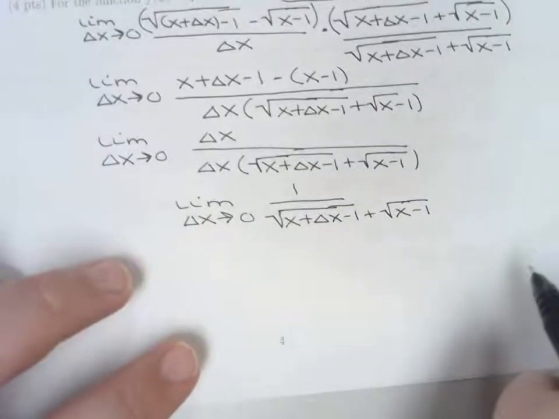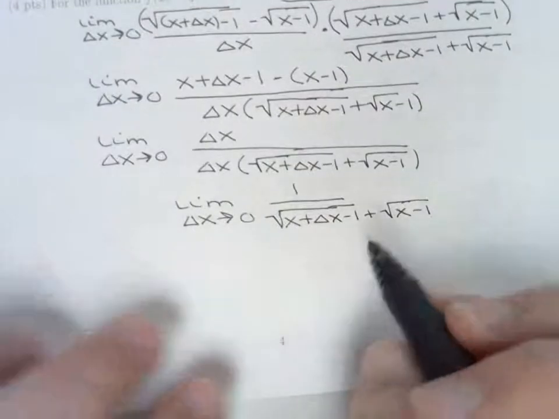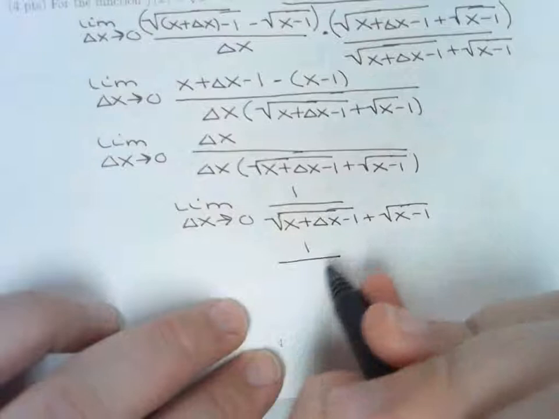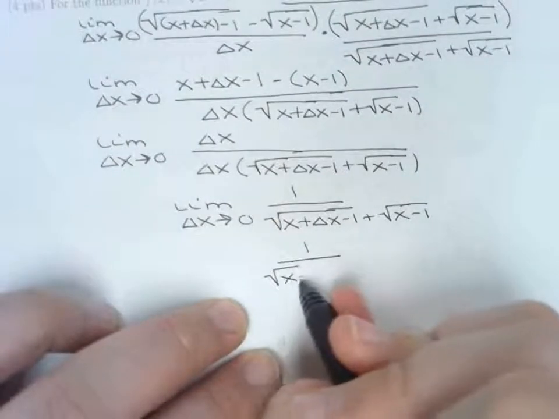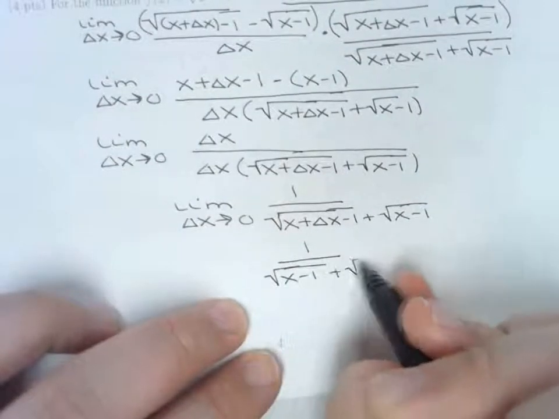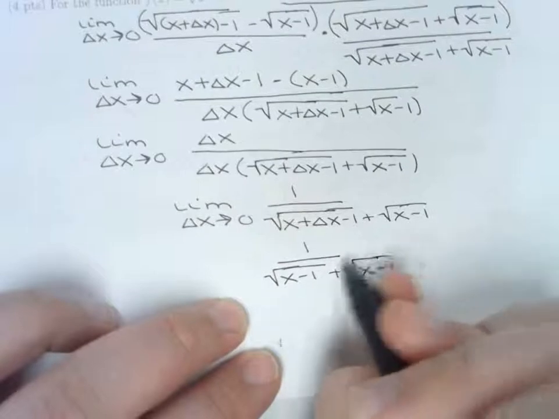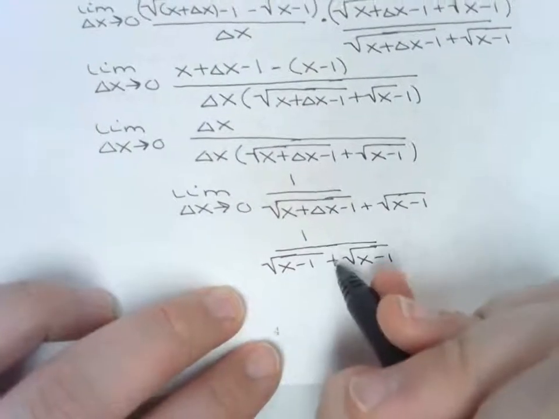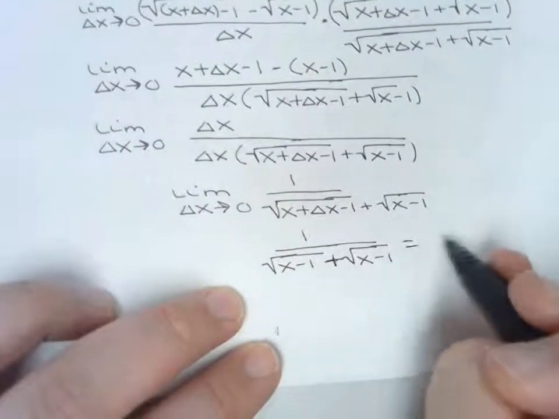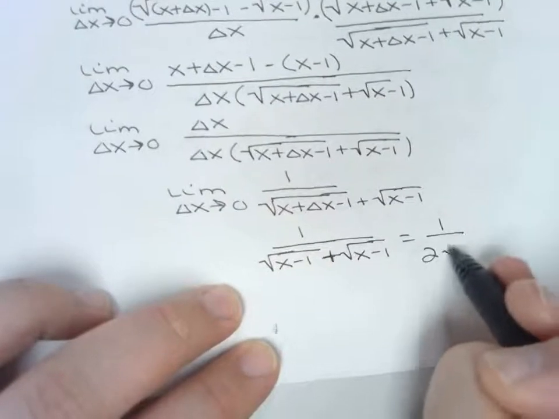If I plug in 0 for delta x, which I can do now, the bottom will become square root of x minus 1 plus square root of x minus 1. So that is 1 over 2 square root of x minus 1.